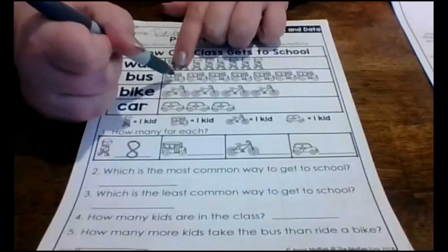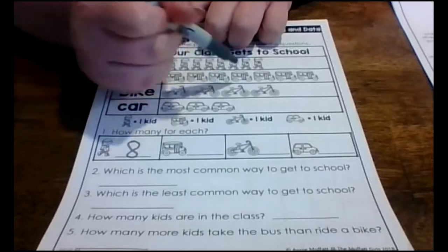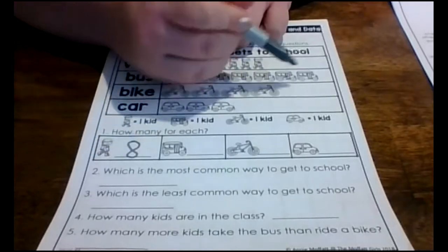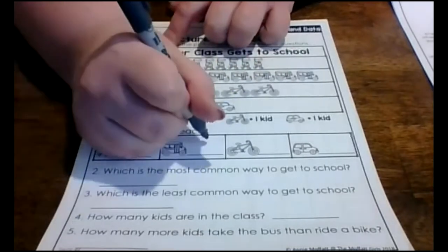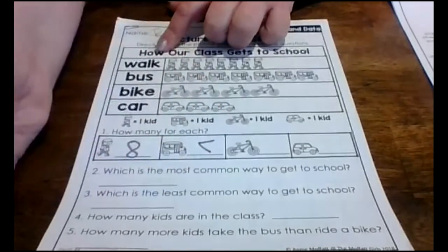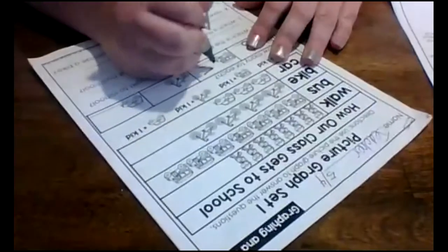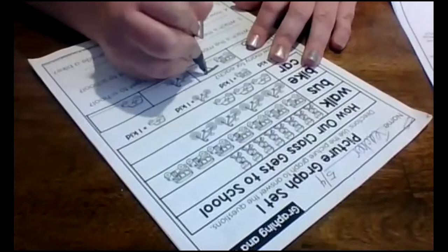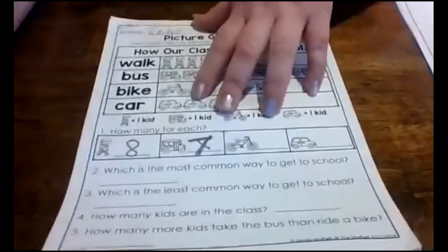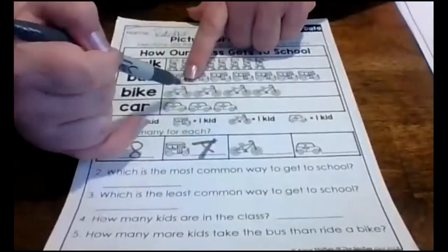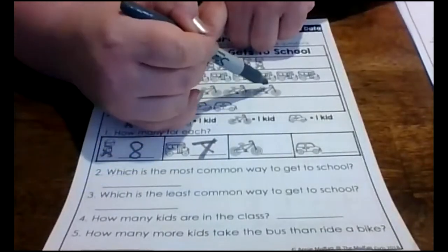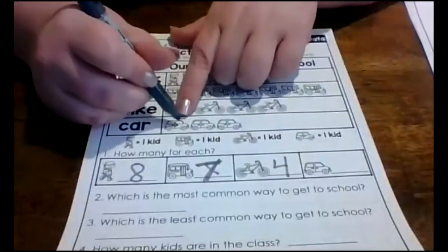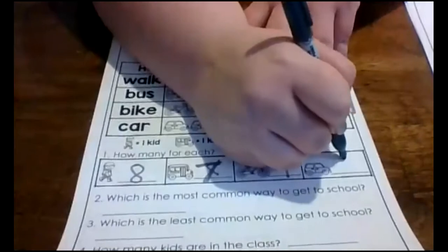Okay, how many buses? 1, 2, 3, 4, 5, 6, 7. Did I do that? Nope, I did that backwards. Sorry guys, that's what happens when you write upside down. Okay, how many bikes? 1, 2, 3, 4. And how many cars? 1, 2, 3.